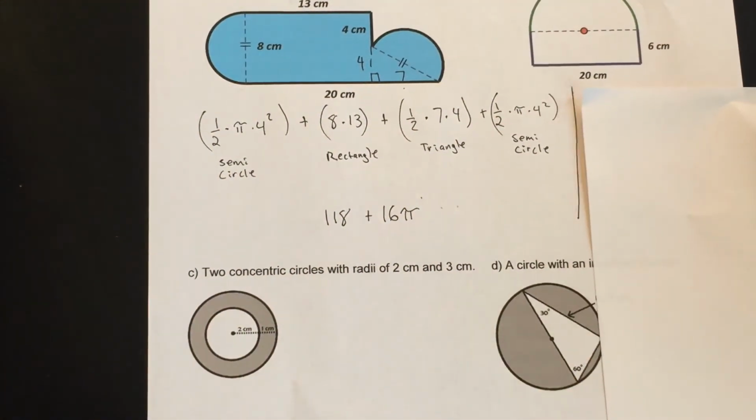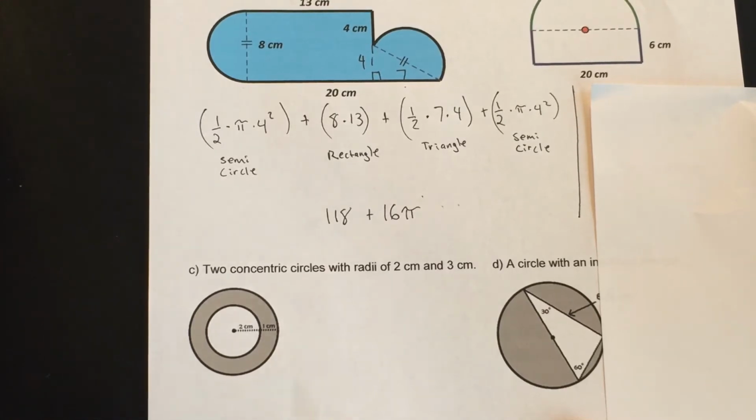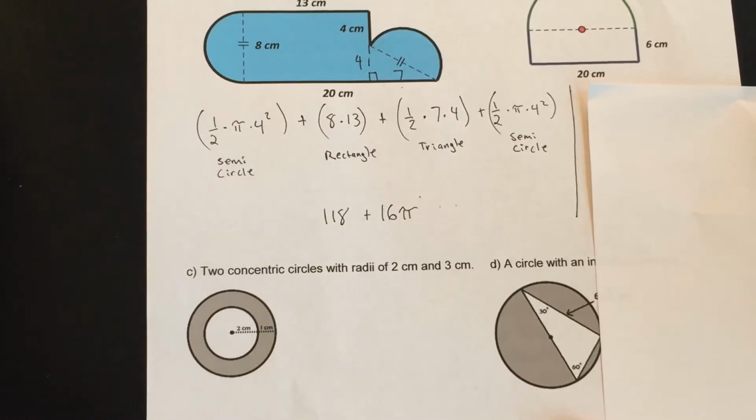When we calculate them individually and calculate the entire area, we would get 118 plus 16 pi. Again, these are not like terms, so I cannot add them. You can think of pi like an x term, so it cannot be combined with my constant of 118.